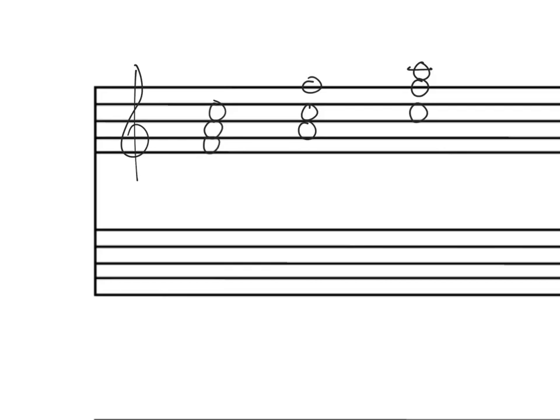Alrighty, so welcome to inversions. Today we will be learning about how to find first and second inversions.